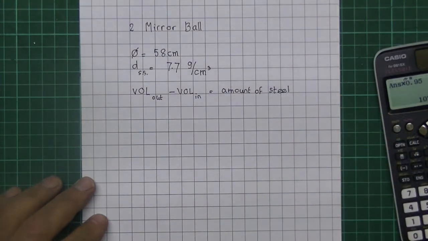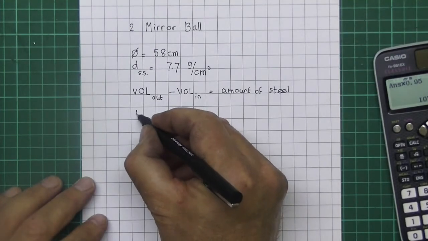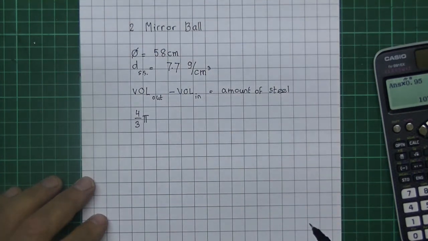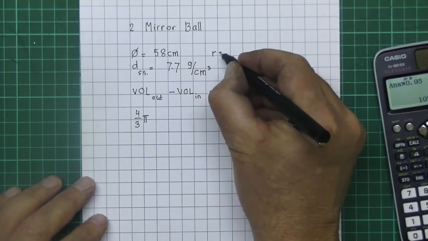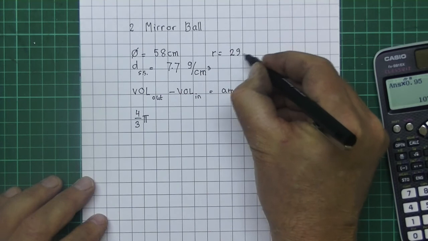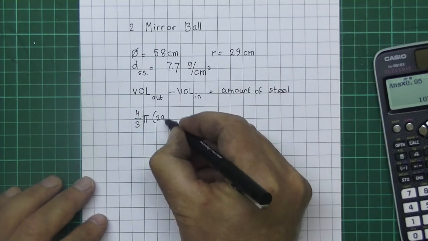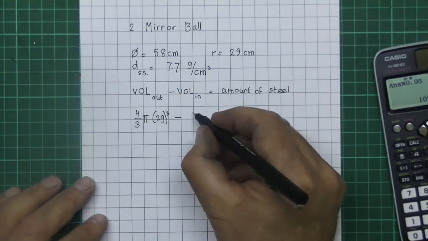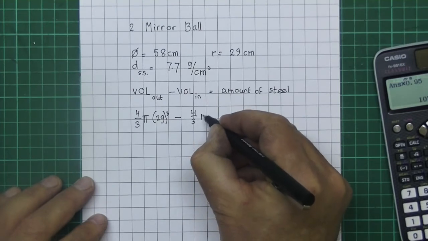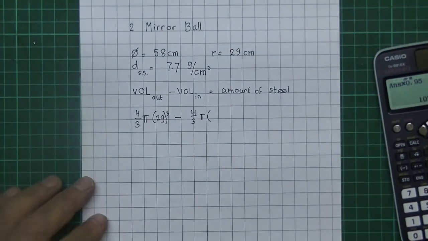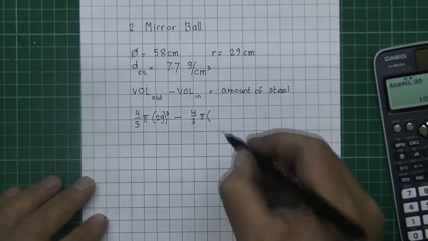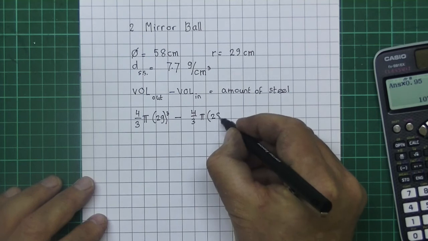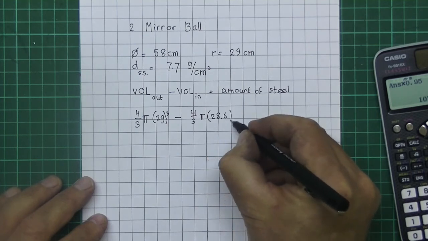The volume of the outside dimensions is 4/3 pi r cubed, and r is half of this, so r is going to be 29 centimeter. 29 cubed minus the inside, and for the inside we have 4/3 pi times, and the thickness is thought to be 4 millimeters, so that means what is left of the 29 centimeter is 28.6 centimeter.